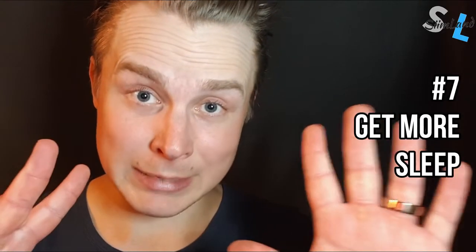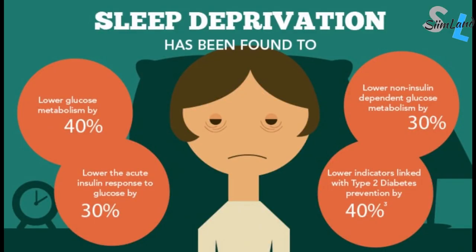And 7. Get enough sleep. Sleep affects the metabolism by improving insulin sensitivity, increasing NEAT, and keeping the thyroid healthy.